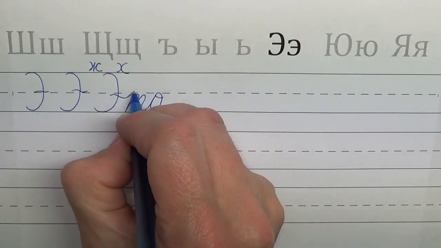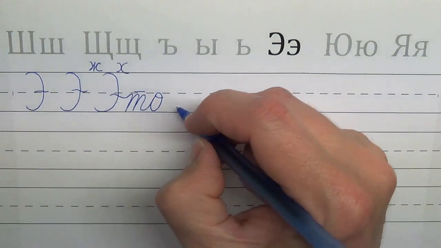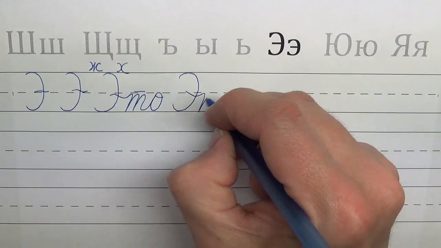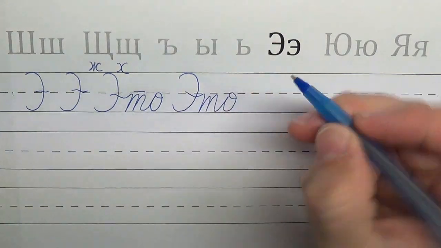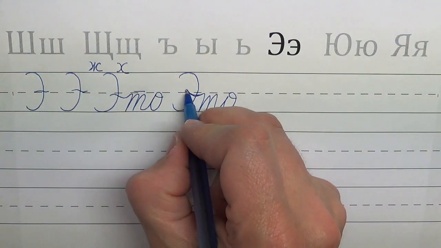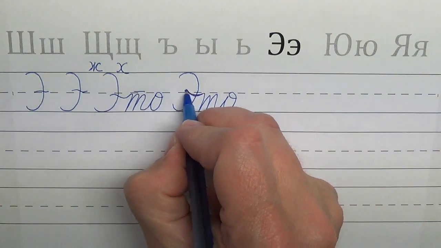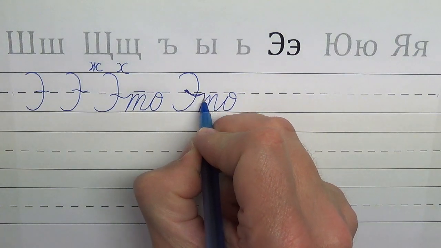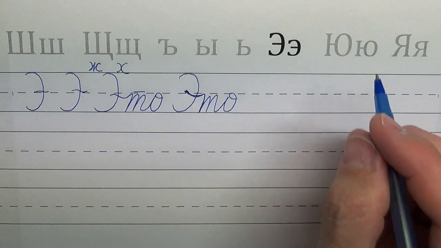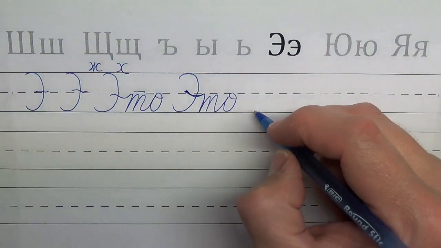Now, sometimes, you notice I haven't finished the letter, you can use the capital letter's cross as a connecting stroke into the next letter, such as in the word это. You see how I did that? I used this crossing stroke as my connecting stroke into the next letter. So, not required, but that's one option.